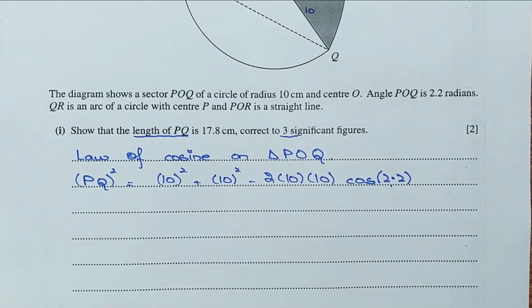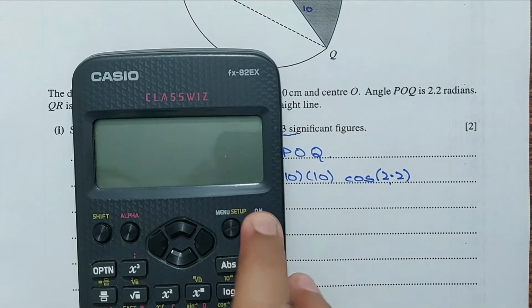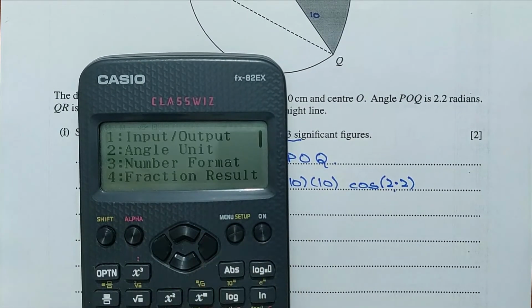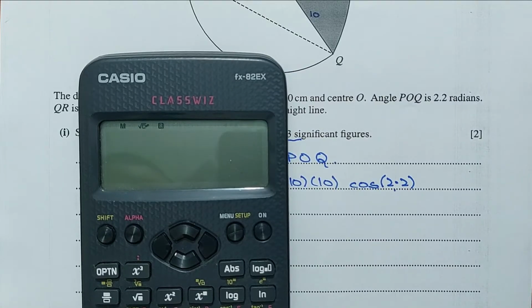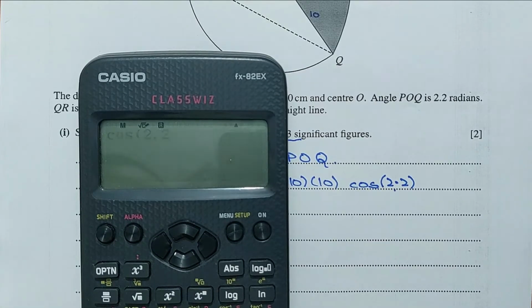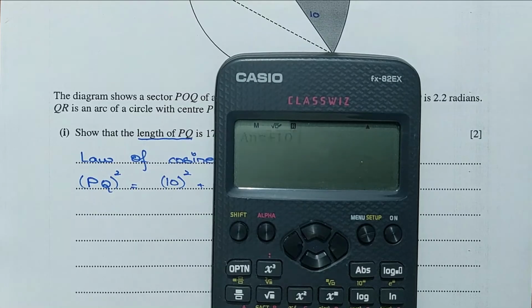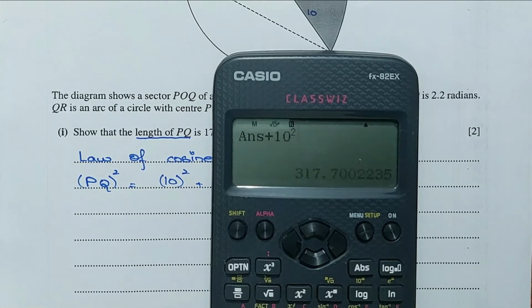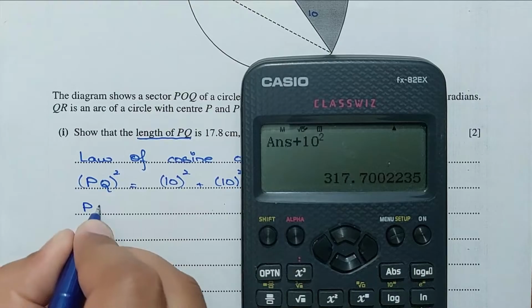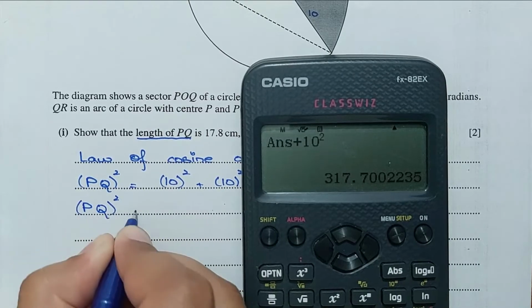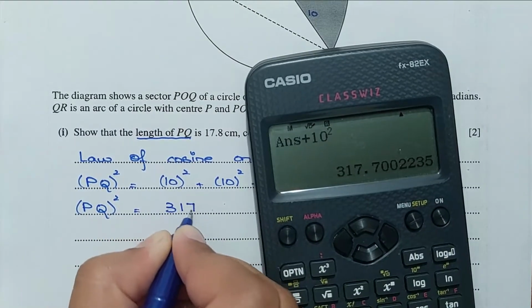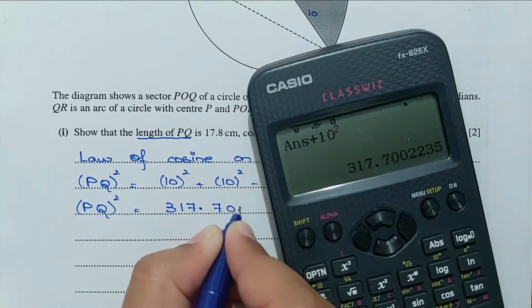Now let me calculate PQ. My calculator is in degrees, so convert it into radians. Cos of 2.2, times by 10, times by 10, times by minus 2, plus 10 squared plus 10 squared. That is PQ squared, which is 317.700.